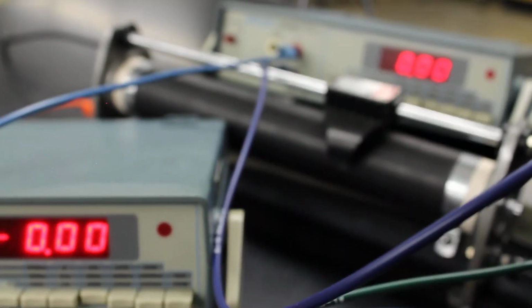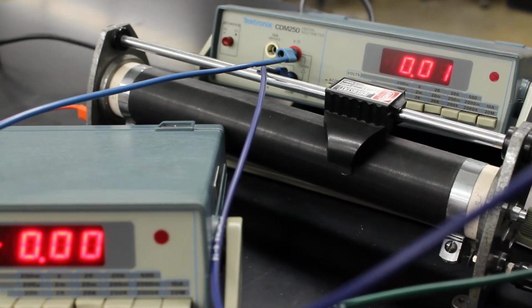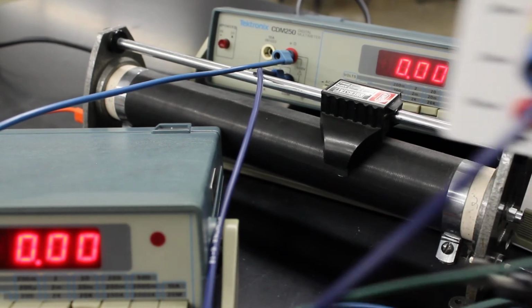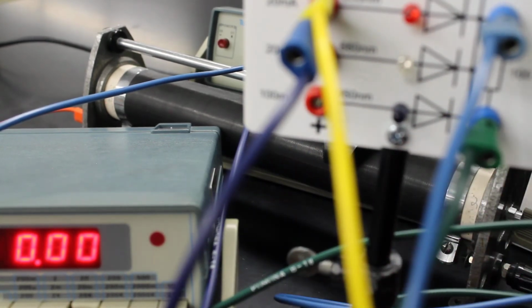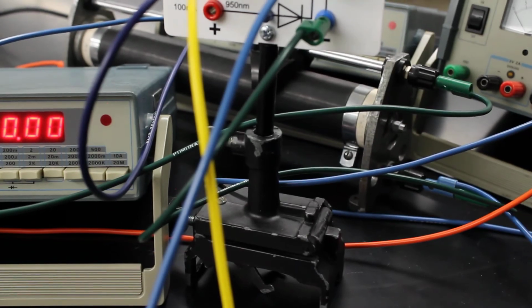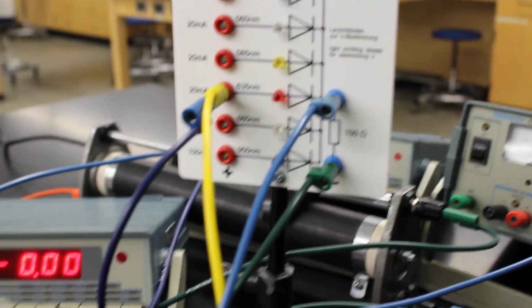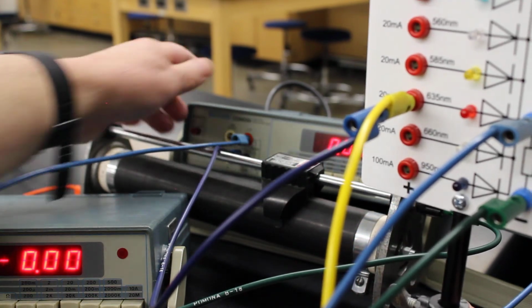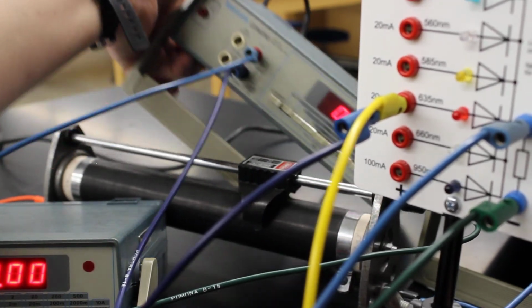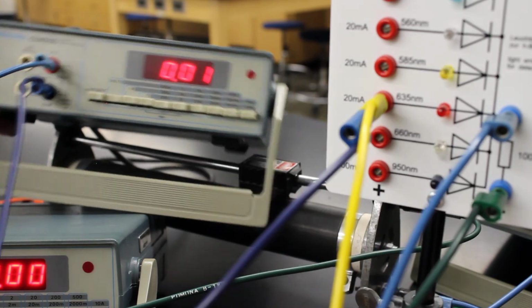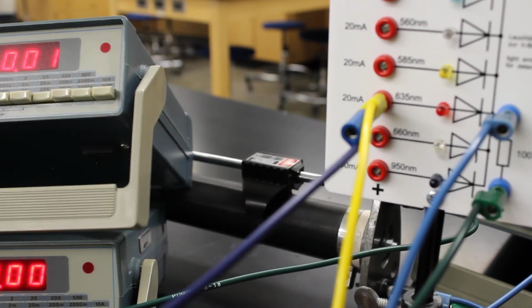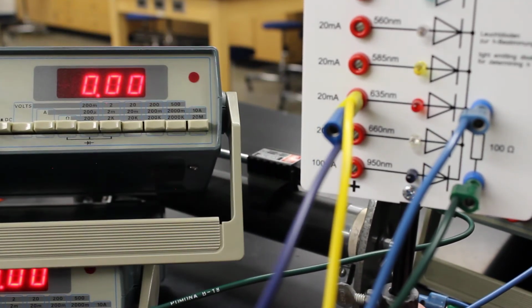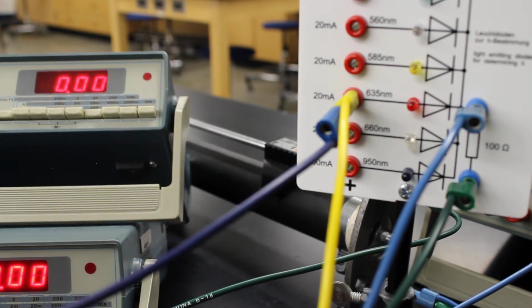So let's see if I can set this all up and we can see everything that's going on here. All we can't see is the diodes. Oh, I'm not doing so well, am I?